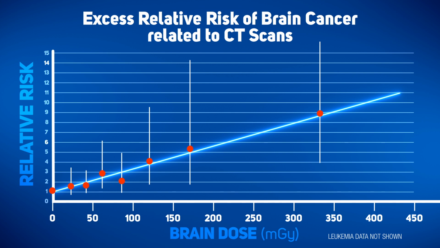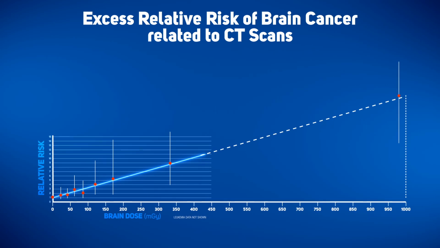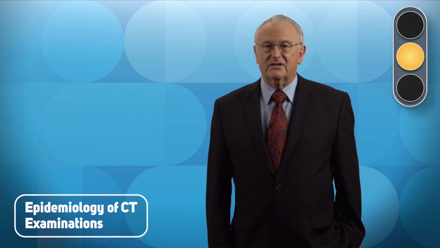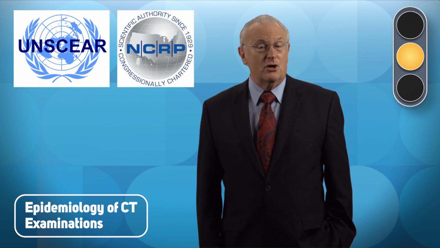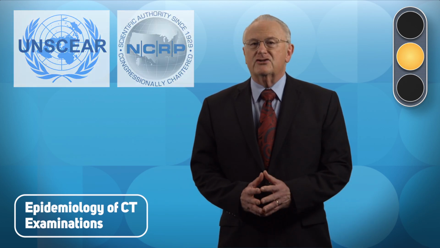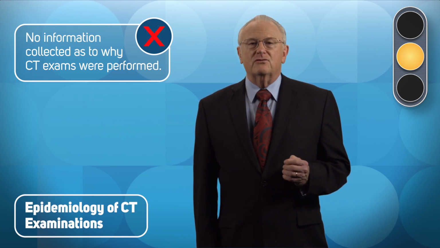No child received even close to a gray. The charts are in milligray, and if you extrapolated the risk to a gray, it would literally be way off the charts. So these very high risks, among other epidemiologic inconsistencies, should give you pause and the studies scrutinized by scientific committees. And they were. But what does the United Nations and the National Council on Radiation Protection and Measurements, or the NCRP, say about this study? The major epidemiologic limitation is there is no information collected as to why the scans were performed. This potential for bias alone places the study in the unreliable category.